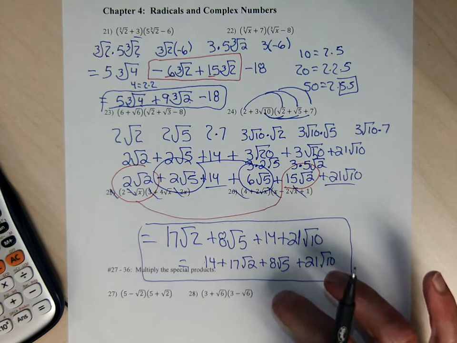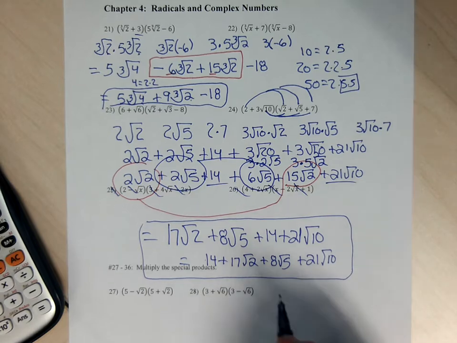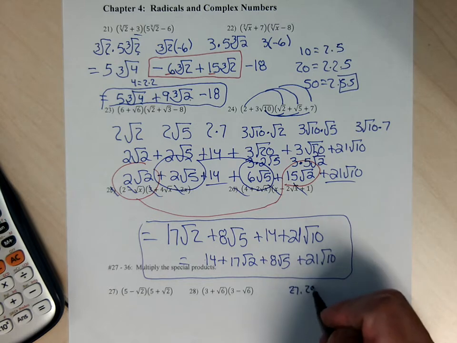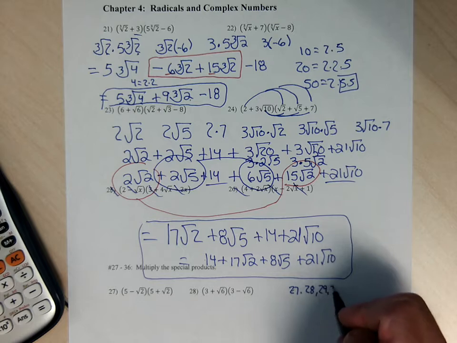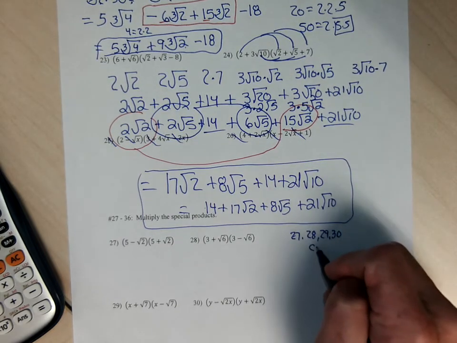27 through 36 are special problems. 27, 28, 29, and 30 are all called conjugate pairs.